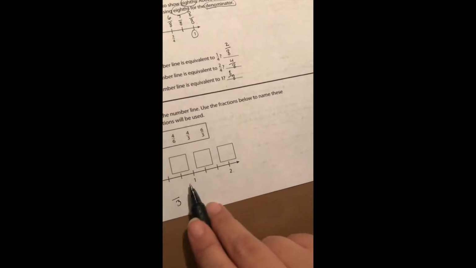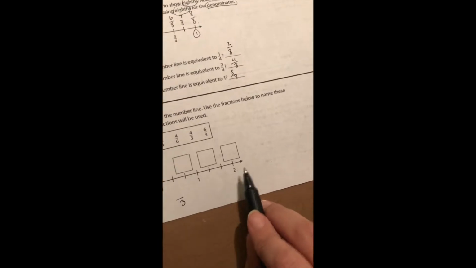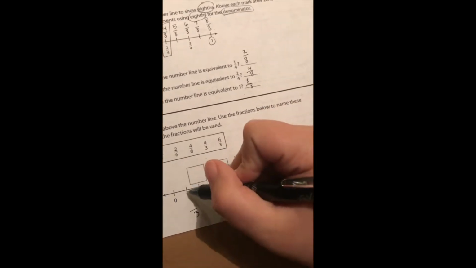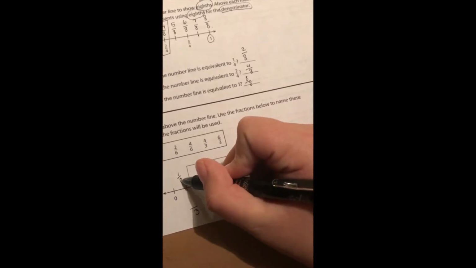So from 0 to 1, we have 1, 2, 3 parts. There are 3 parts of the whole. So since between 0 and 1 there are 3 parts, between 1 and 2 there are 3 parts, our wholes are broken up into 3 parts. Our denominator will always be 3 for this problem. So this would be 1/3.